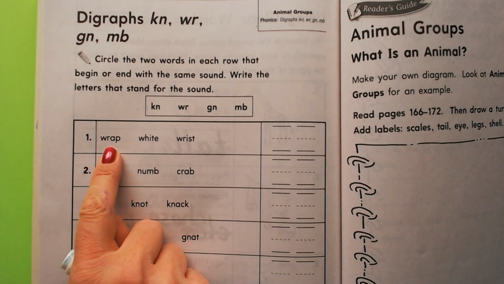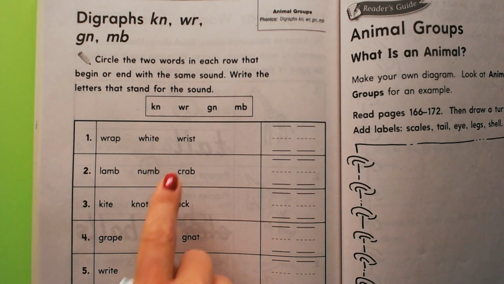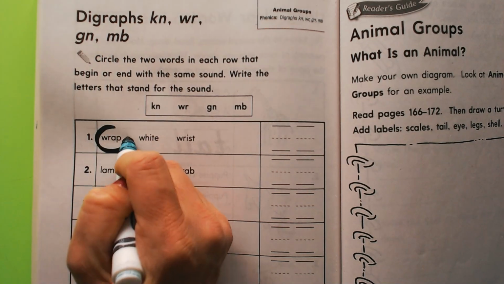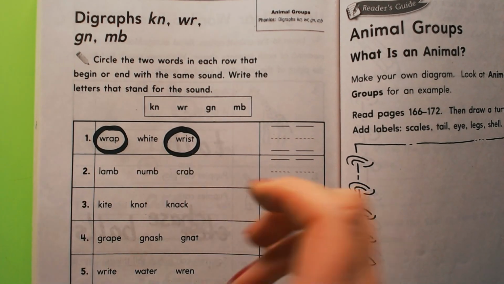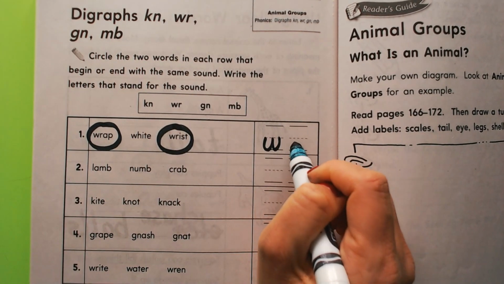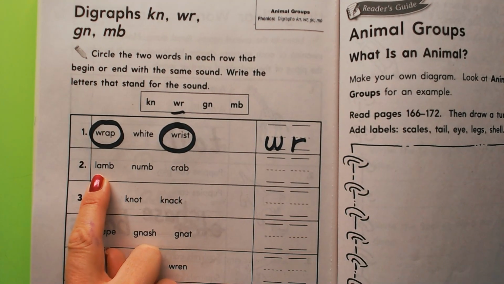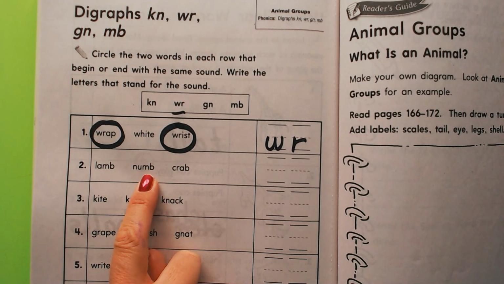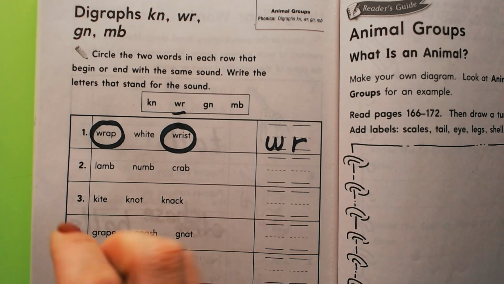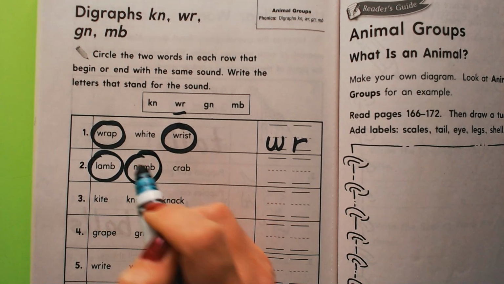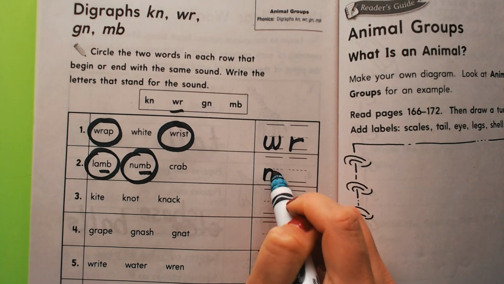So we're going to say the words wrap, white, wrist. So these two words began with the same sound. And the letters that made that sound in wrap and wrist were W, R. This one right here. Okay, let's read these. Lamb, numb, crab. Lamb and numb both ended with the m sound. And that sound is spelled with an M-B.